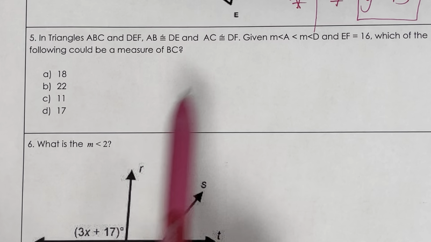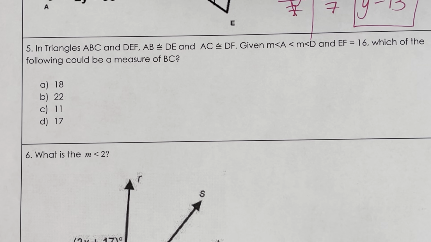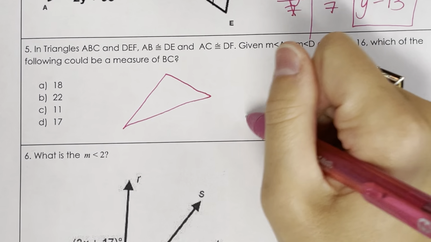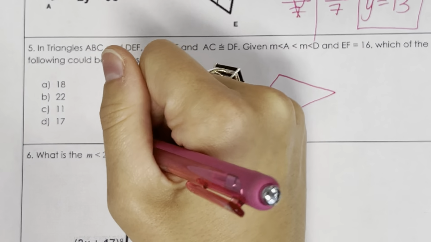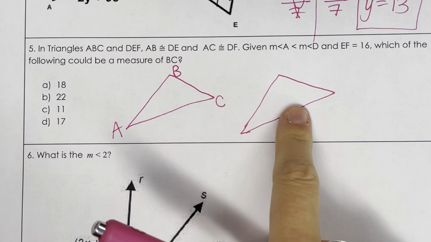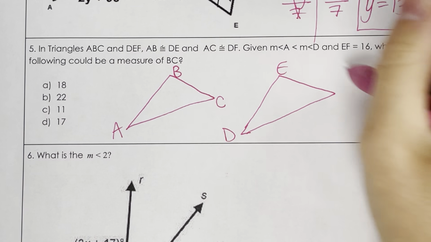As soon as I see something that looks like this and I don't have a picture, I'm going to draw a picture first every single time. So I'm going to draw 2 triangles that look the same. I'm going to label it A, B, C, and then whatever order I do over here, I'm going to do the same order over here. So A, B, C, D, E, F.